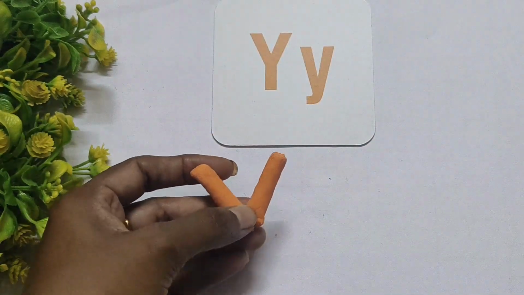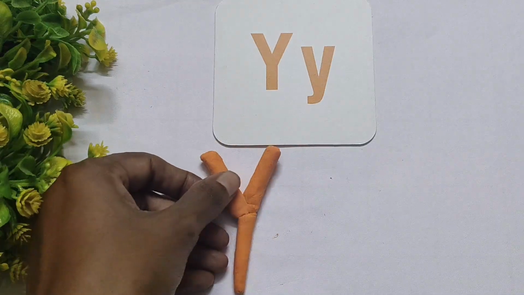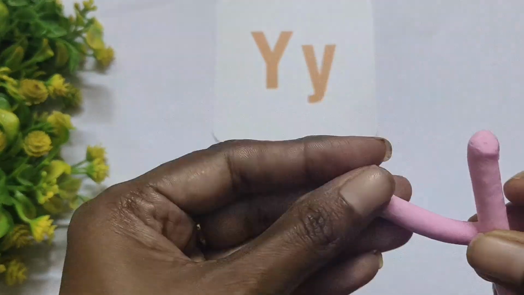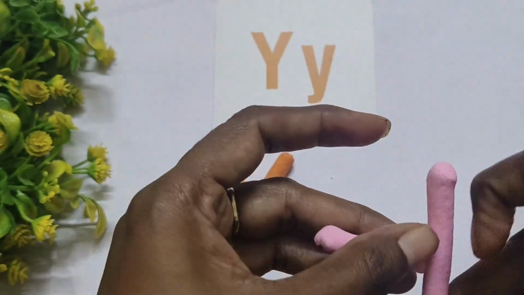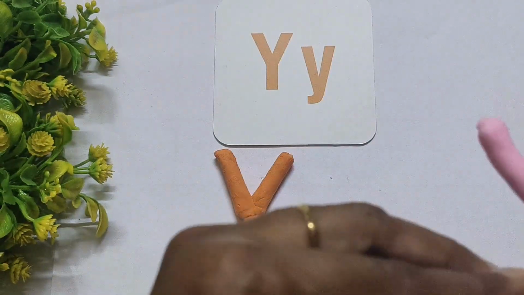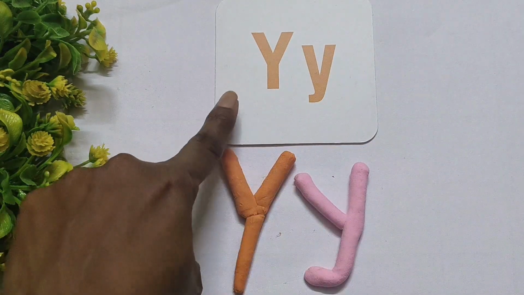This is capital letter Y. This is small letter Y. Y is for yellow.